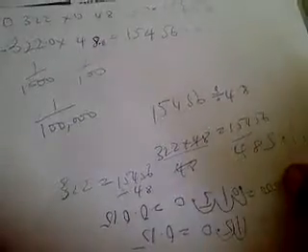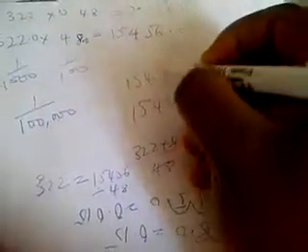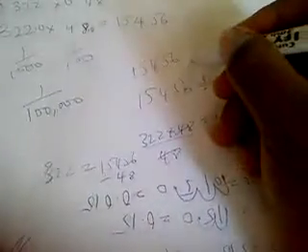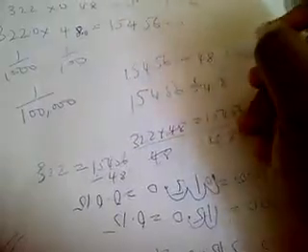Now let's compare it to what you were given. 15456 divided by 48 equal to 322. But this one we're given 15456 divided by 4.8, and we're told to find the answer.